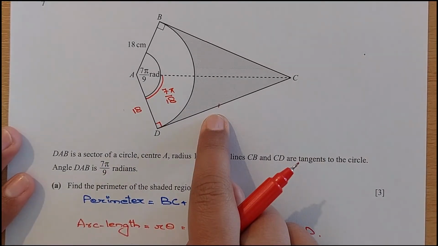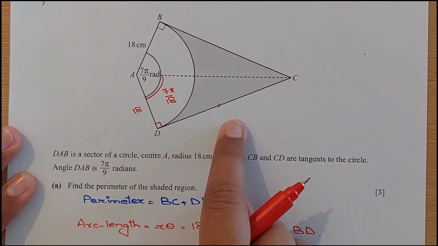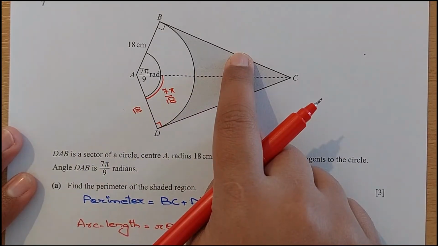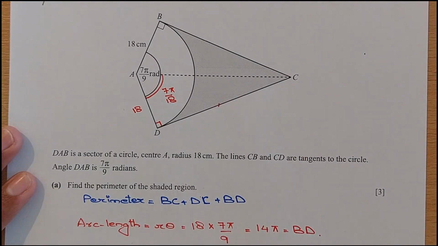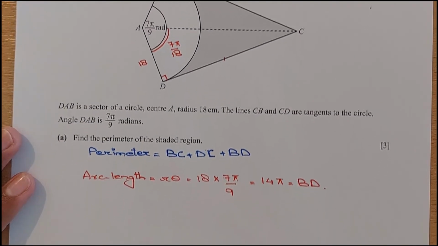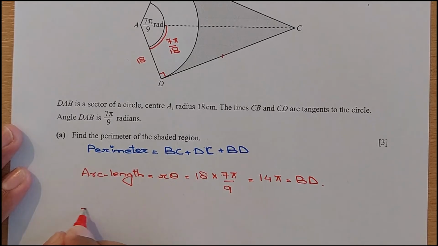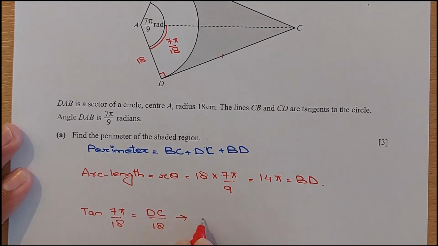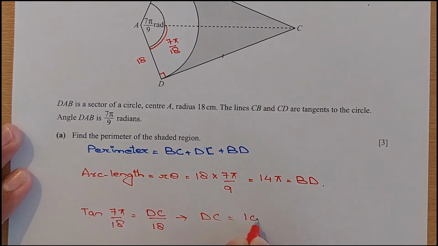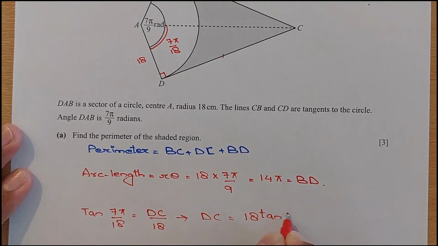Right, so we need to find this side. For this angle, this is opposite, this is adjacent, and this side is hypotenuse. Opposite we need to find, adjacent we know, so we can use the ratio for tangent. So we can say that tan of 7 pi by 18 is opposite over adjacent. Opposite is DC over adjacent is 18, right? So from here DC is 18 tan 7 pi by 18.